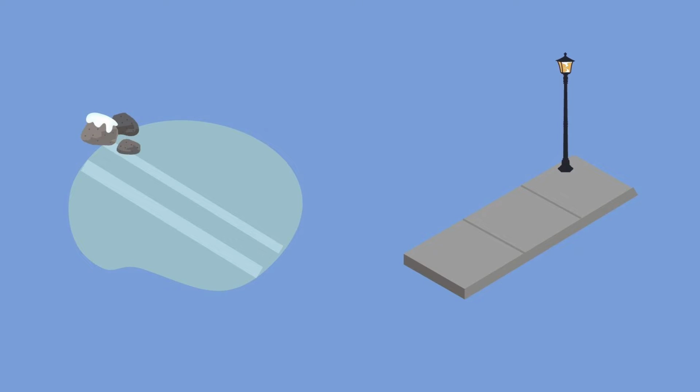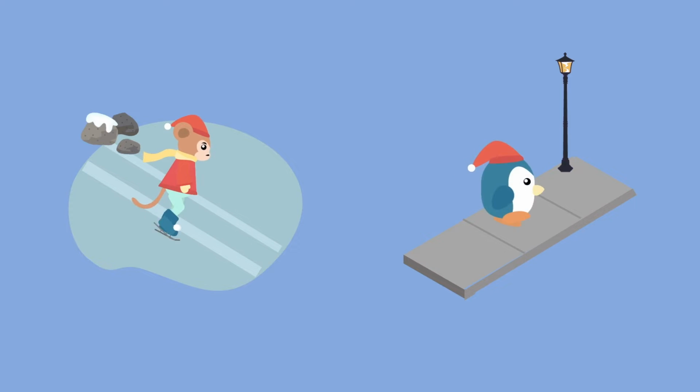Different surfaces display different degrees of friction. Surfaces like ice have low friction, so we are able to glide easily, whereas surfaces like a concrete sidewalk have high friction, which is why we don't slide about.